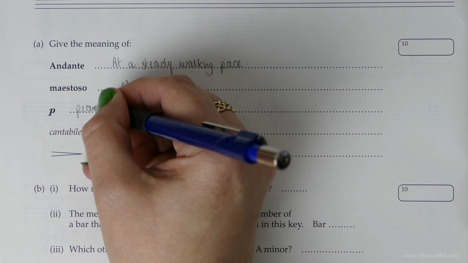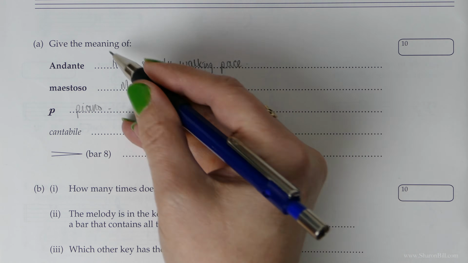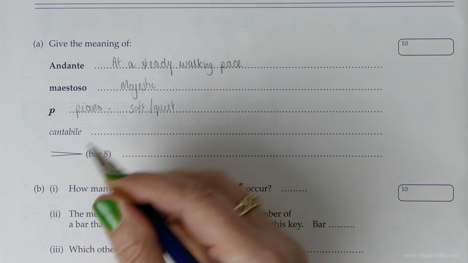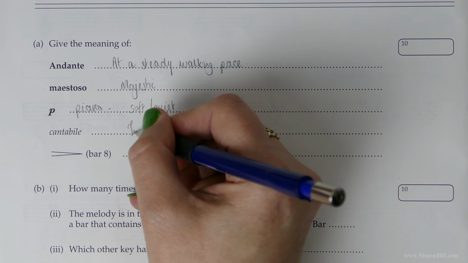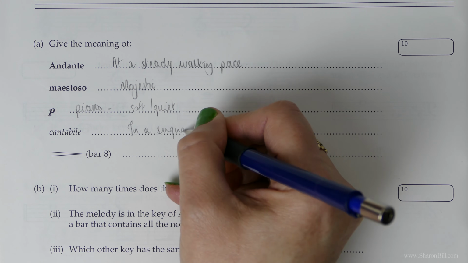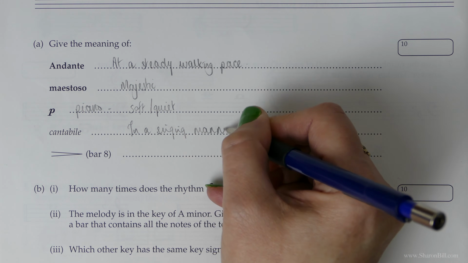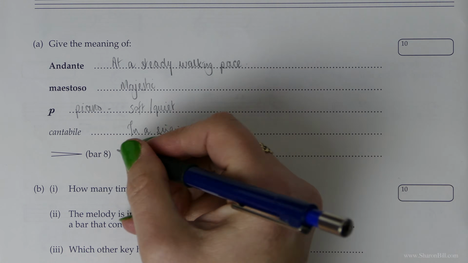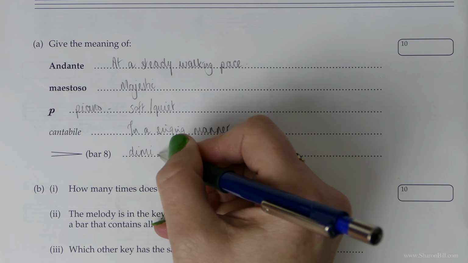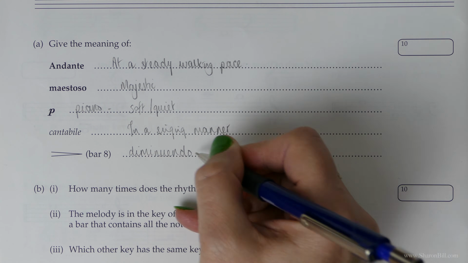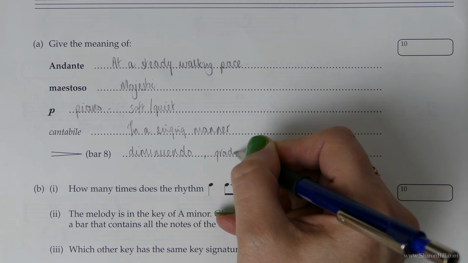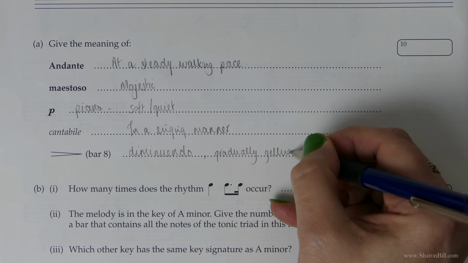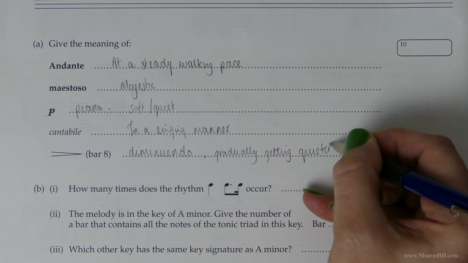P is short for piano. However, we haven't fully explained that yet. We need to say what it means, and it means softly or quietly. Cantabile means in a singing manner. And this little symbol here, it looks like a hairpin closing away. It's the symbol for diminuendo, but what it actually means is gradually getting quieter. It's important that you say gradually. Gradually getting quieter.